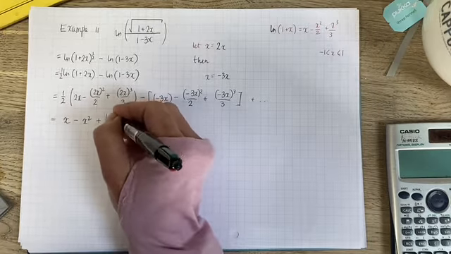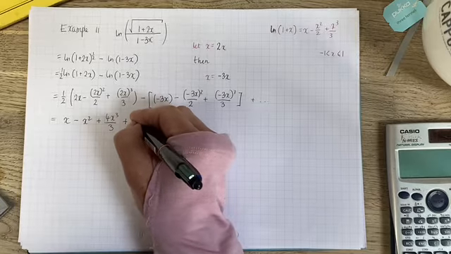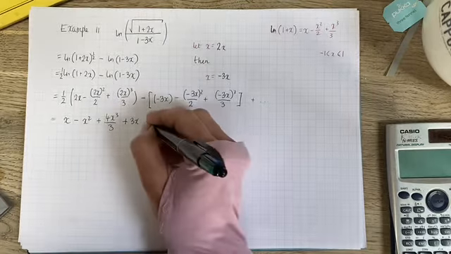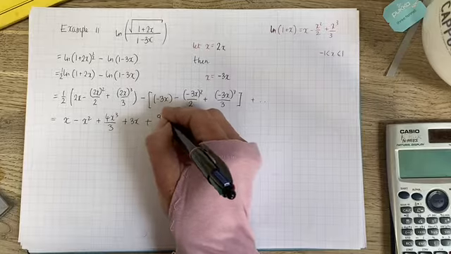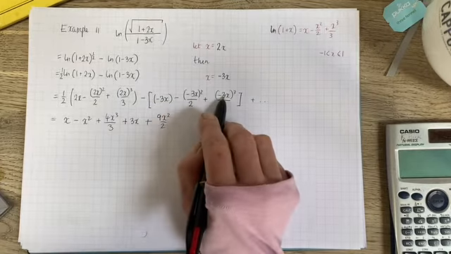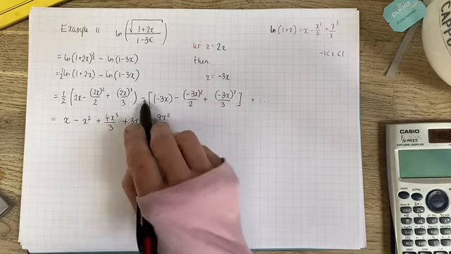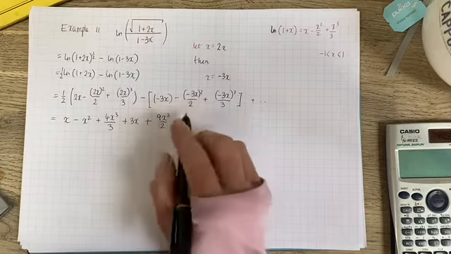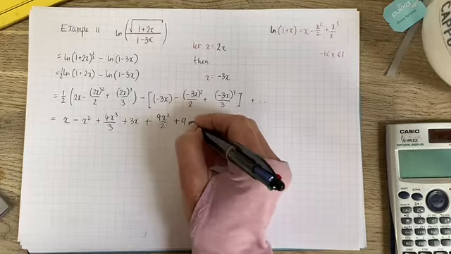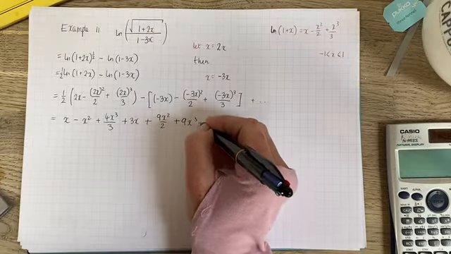Minus, here we're going to minus 3x, so plus 3x. Here we're going to have minus, so it's plus because that minus will become positive, so 9x squared over 2. And then here you've got a minus from minus 3 cubed, and minus here, so that will become plus 27 over 3, so it's 9x cubed.